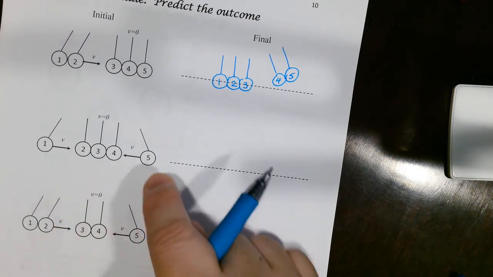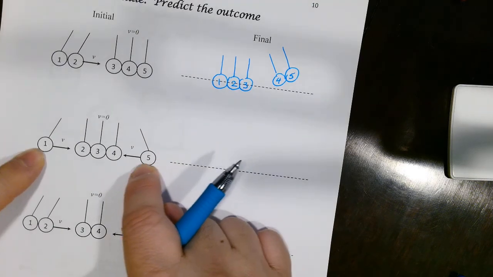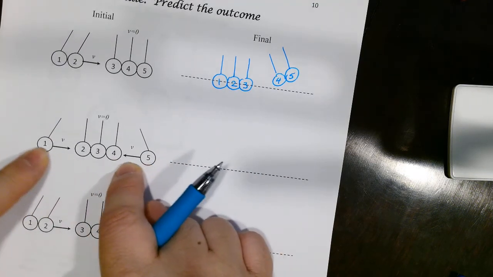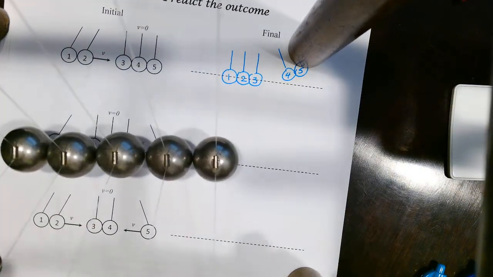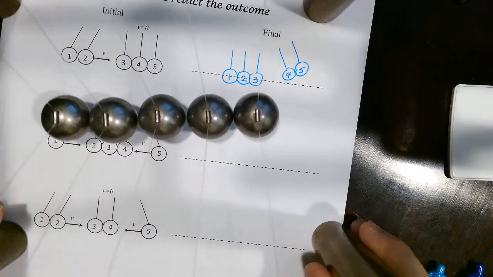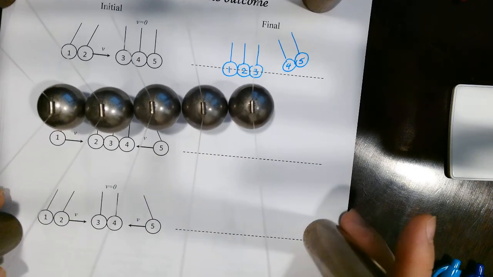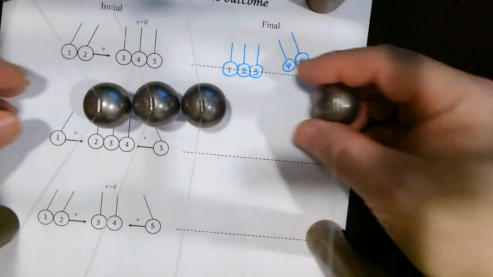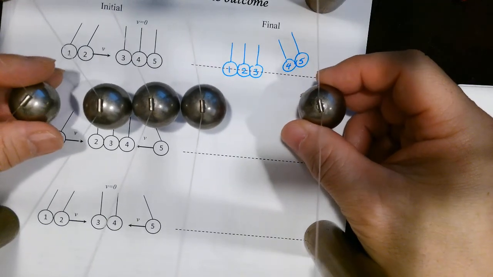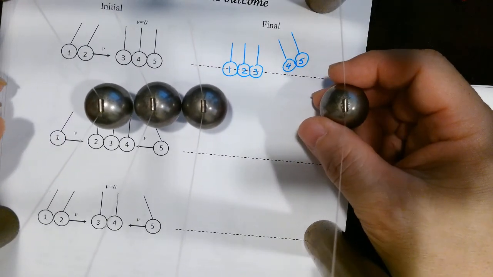What about when these two come from the other side? Make a prediction and see what it's going to be like when that happens. All right? So here I have 1 and 5 crashing in. 1 and 5 is crashing in.